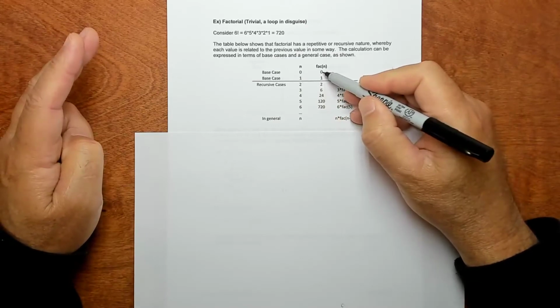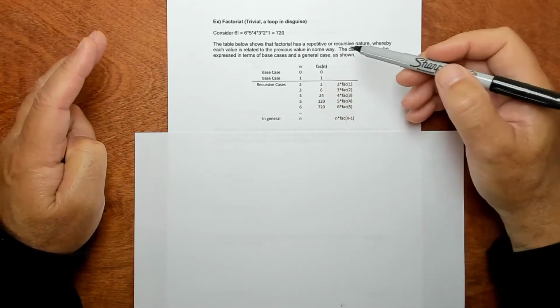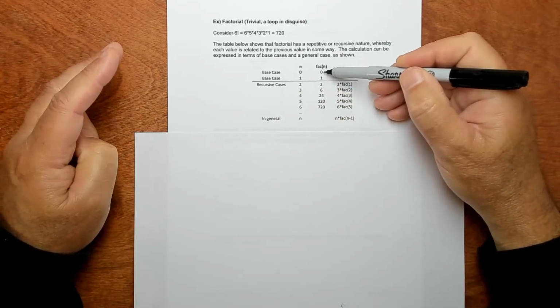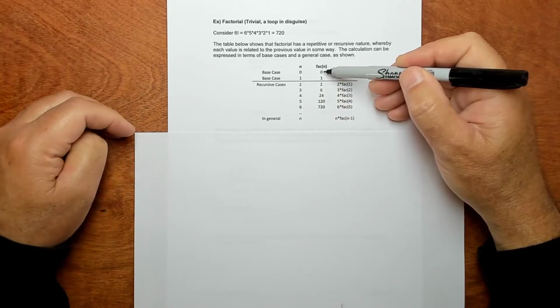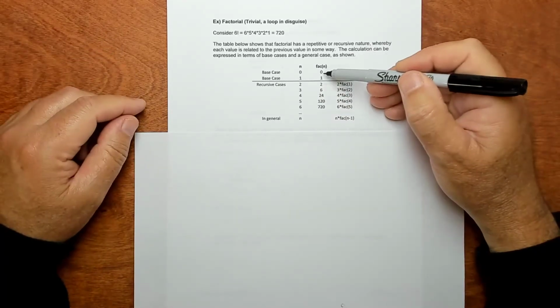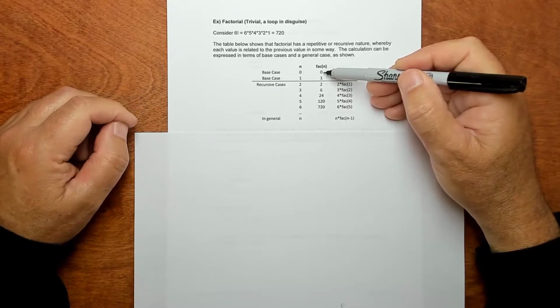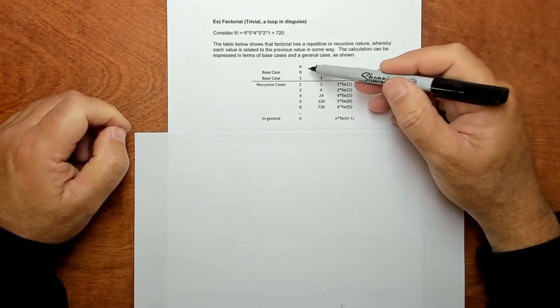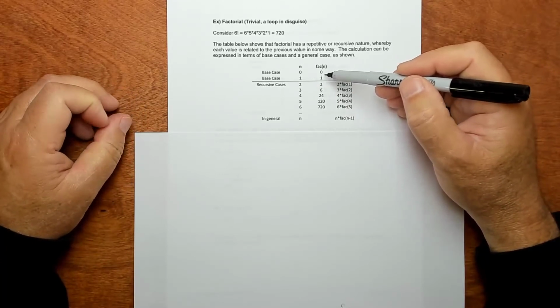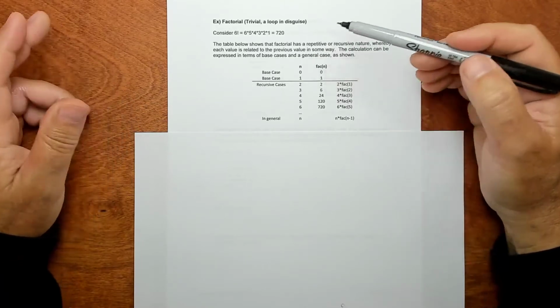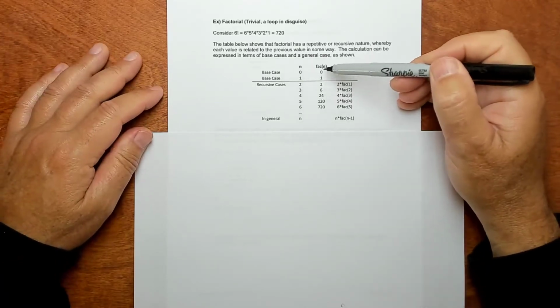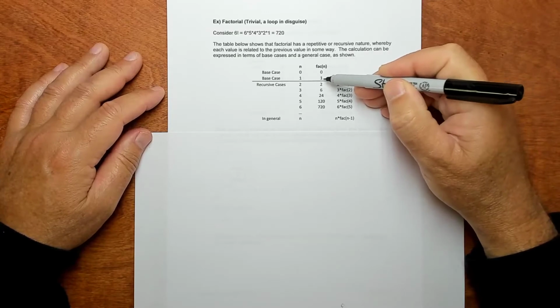Well, I guess factorial 0 doesn't count, but I didn't want it to crash on 0, so I made factorial 0 be 0. I think maybe you could also make it 1 if you wanted. Base 0 is kind of a funny value for factorial. You can't count it because anything times 0 would give you 0, so you have to do something. But let's just start at 1.